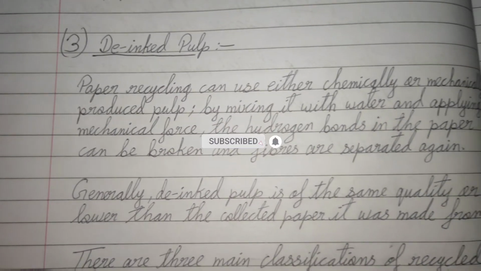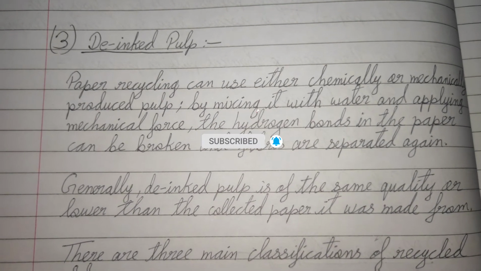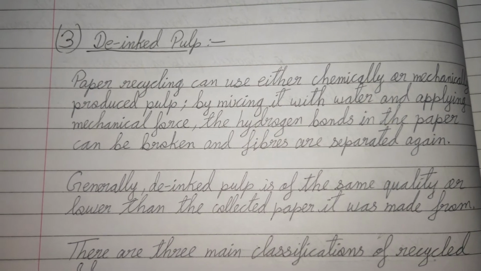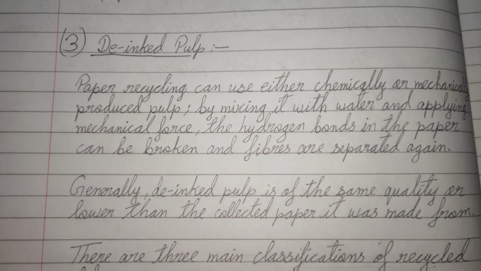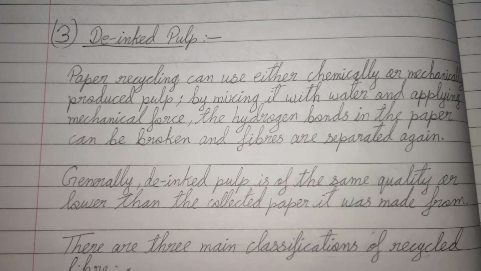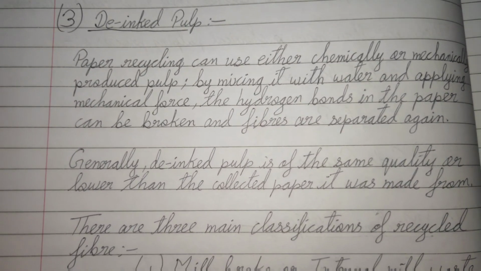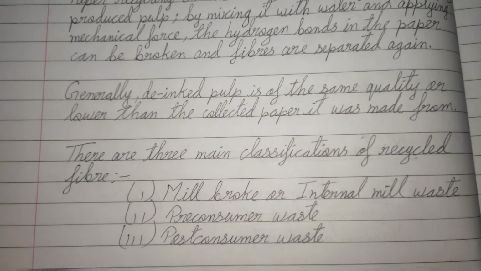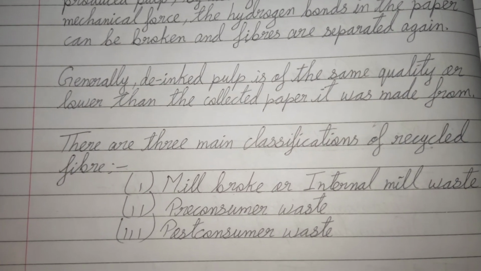Paper recycling can use either chemically or mechanically produced pulp by mixing it with water and applying mechanical force. The hydrogen bonds in the paper can be broken and fibers are separated again. Generally, de-inked pulp is of the same quality or lower than the collected paper it was made from.